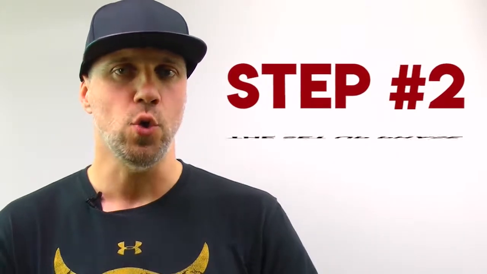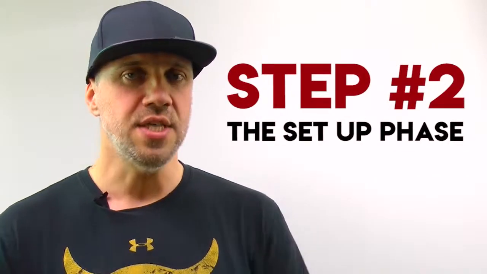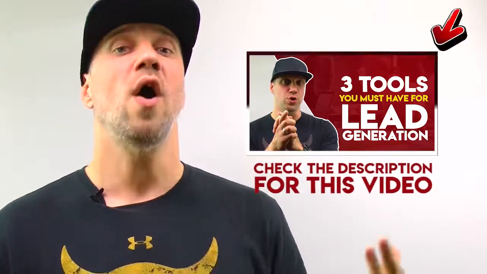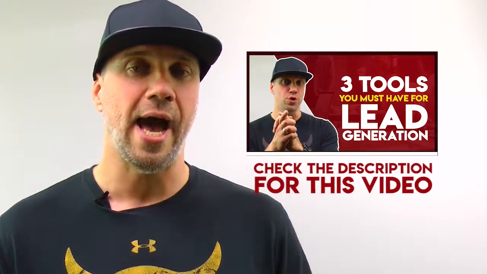All right, so now that you have identified the value in the market and you know what people want, you can go to step number 2, which is the setup phase. This is where you need to set up everything so it's ready for the activation, which is going to be the 3rd step. Now, when it comes to the setup part, you essentially need just 2 tools. We have talked about tools extensively in one of the previous videos, so if you have not seen that video, make sure you check it out.